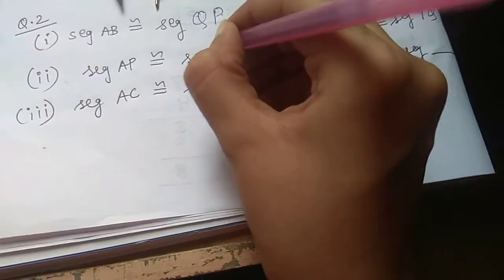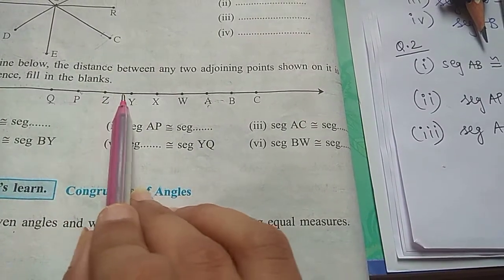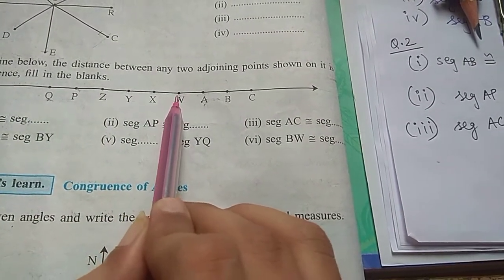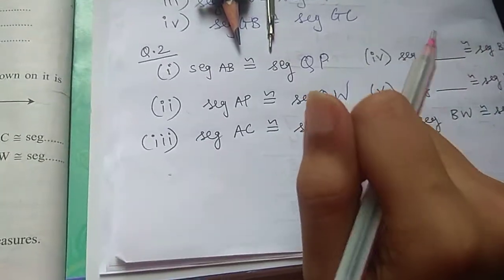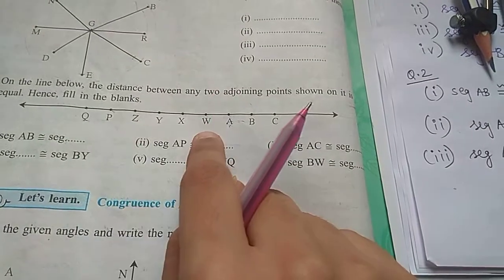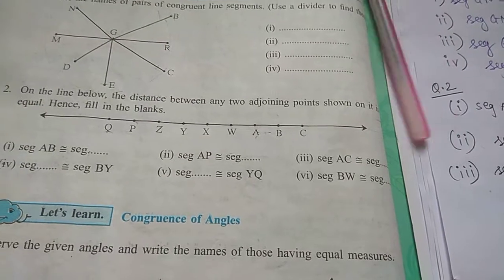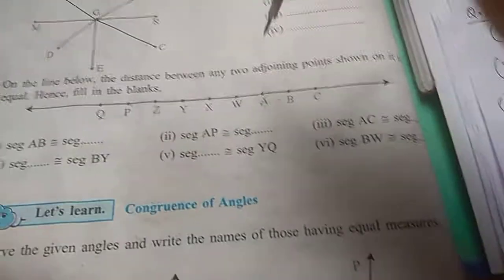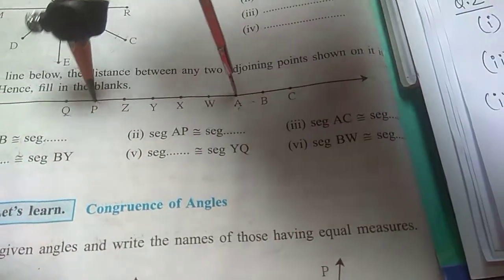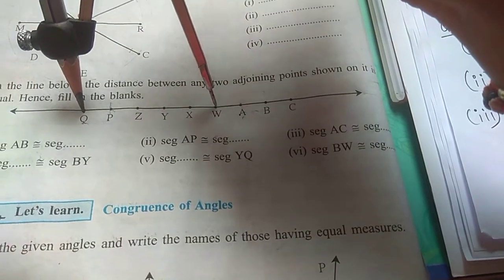I'm starting with Q. So I'm going to write Q here. Now let's count 5. 1, 2, 3, 4, 5. That is W. So segment AP is congruent to QW. Just measure on a scale and you will get it, or you can use a divider also. Let me show you AP. Okay, I am using a divider. See this AP and QW. It's congruent.